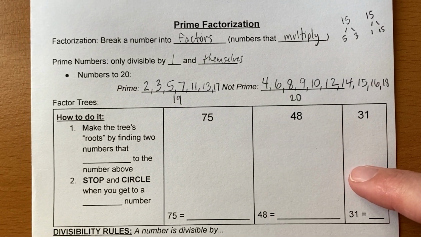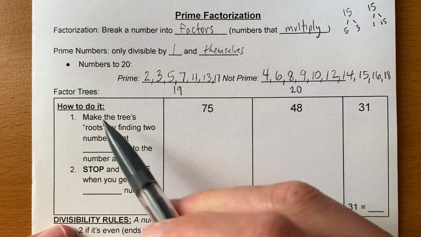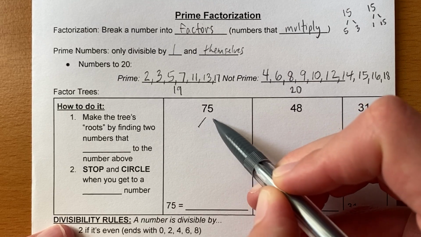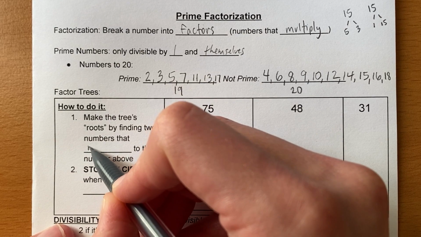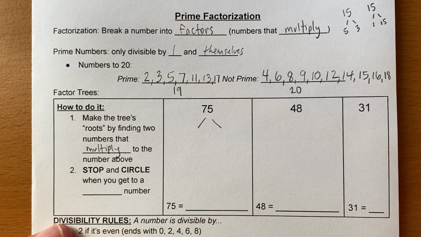So here is how we prime factor. You have for sure seen this before, but I'm going to show you as if you haven't. You make the tree's root. So here's your tree, and I'm going to dig some roots into the ground here. I'm going to find two numbers that multiply to the number above.